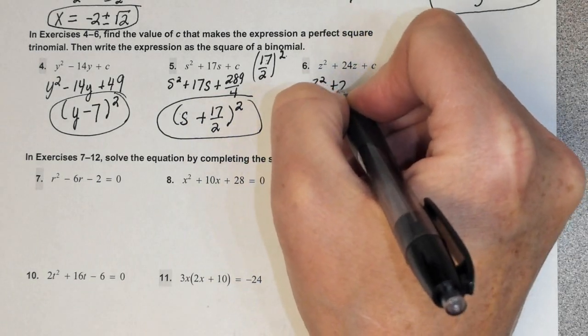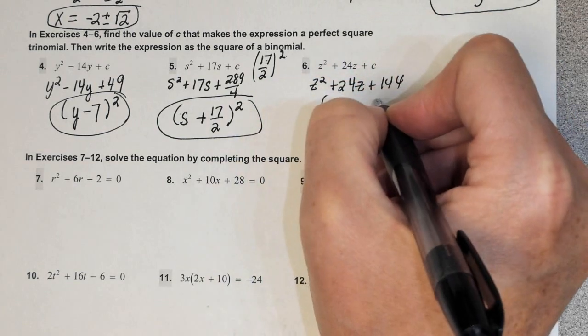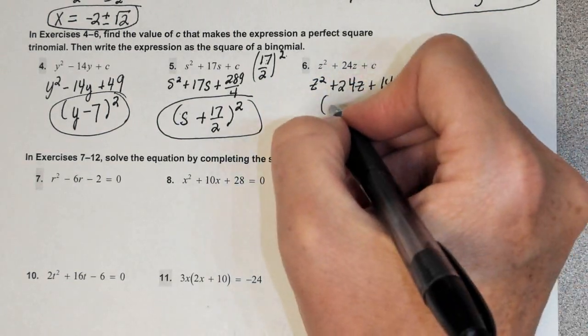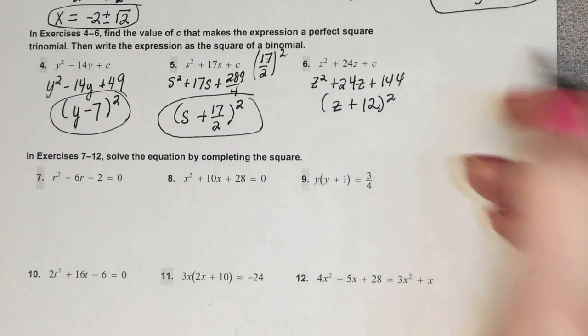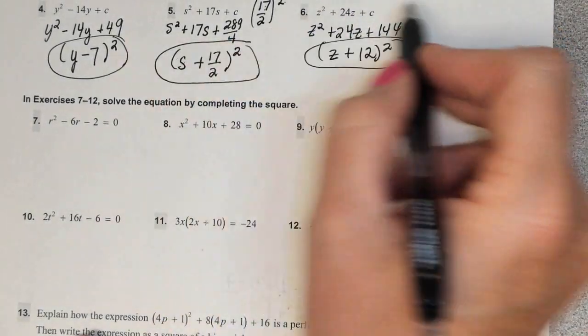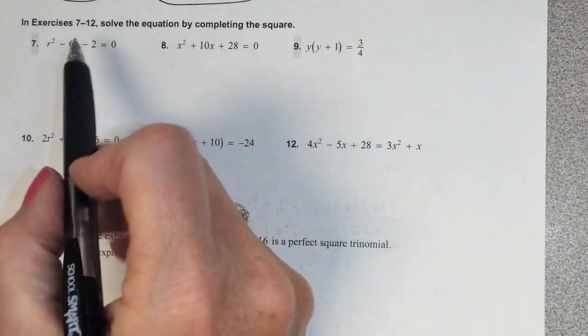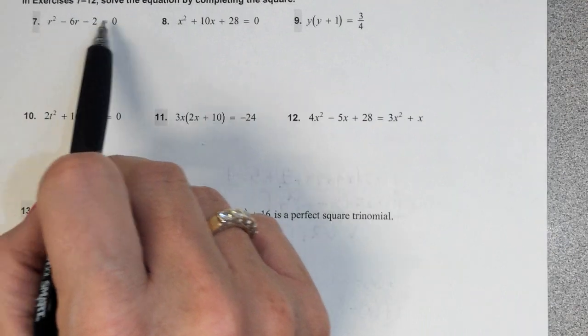Julia, what did you put in for c? And then did you get the binomial squared? Great. All right, awesome. So on these, we're not keeping it equivalent because it's just asking us to create a perfect square binomial, or trinomial rather.